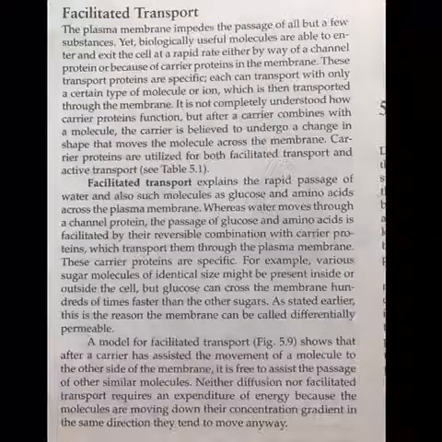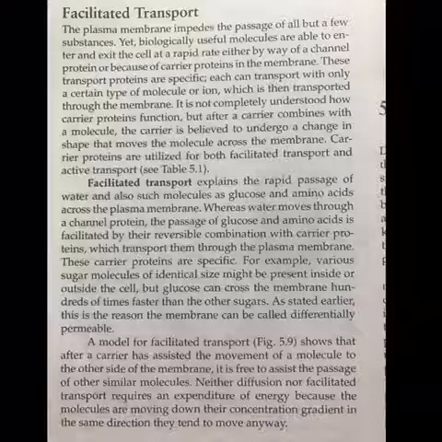It's so sad. Facilitated transport. The plasma membrane impedes the passage of all but a few substances. Yet, biologically useful molecules are able to enter and exit the cell at a rapid rate, either by way of a channel protein or because of carrier proteins in the membrane. These transport proteins are specific. Each can transport only a certain type of molecule or ion, which is then transported through the membrane.